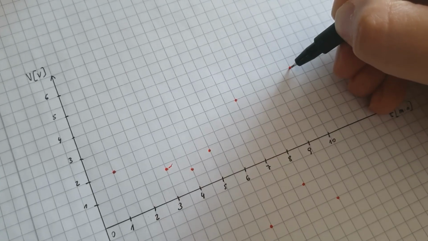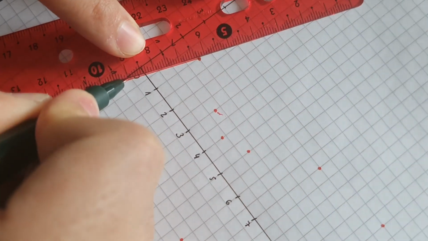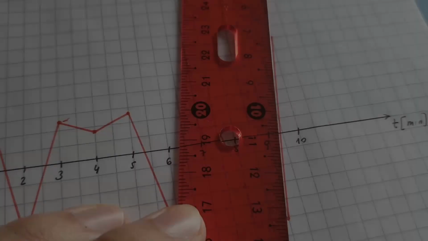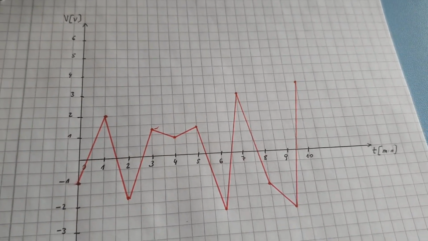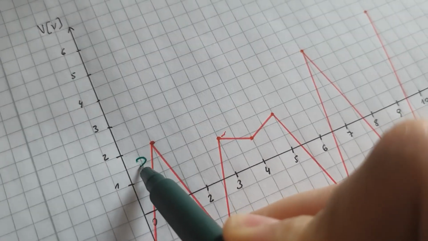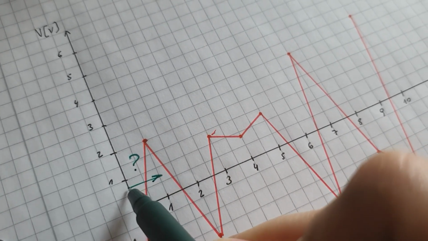Okay, it seems that we are finished. So this is the result. But let's draw some lines to see it better. What this signal is about. Okay, it's interesting, but kind of hard to understand what's going on in these minutes that we are waiting to take the next measurement.